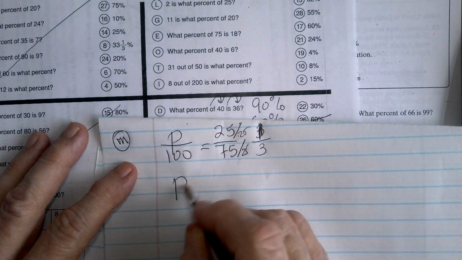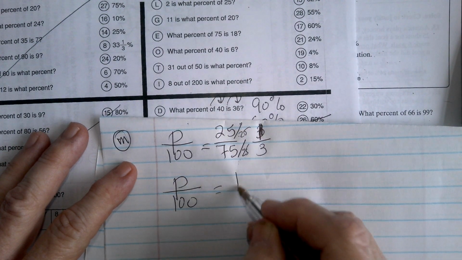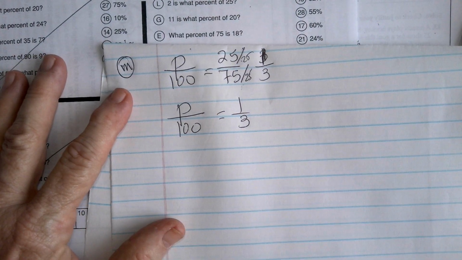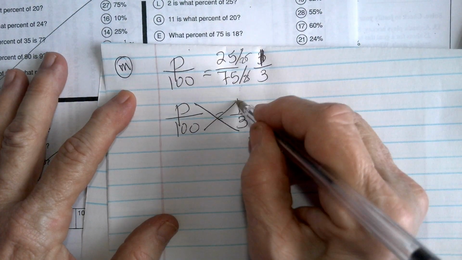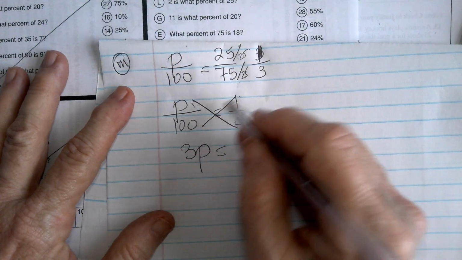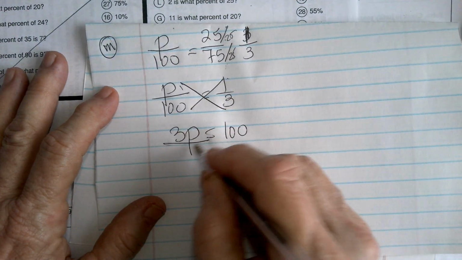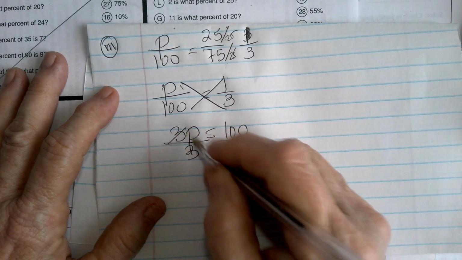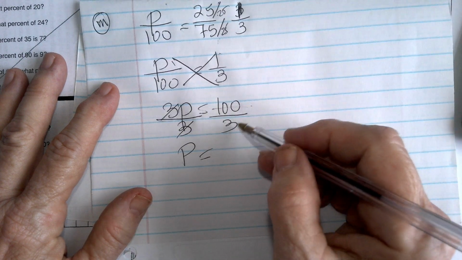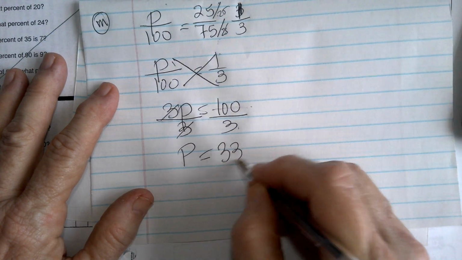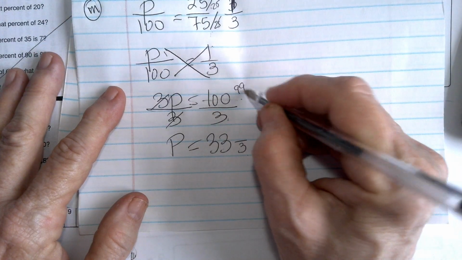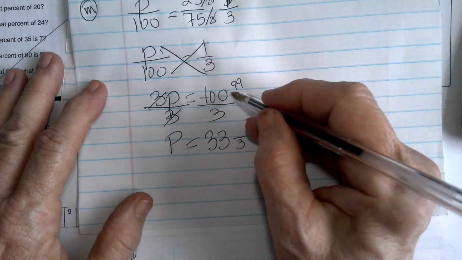All right. That is not the answer. Oh, it says it down there, 33. So listen carefully. When you're doing this, take your time and cross multiply. 3 times P is 3P. 1 times 100 is 100. And then the rest of it, 99 divided by 3 would be 33. 33 times 3 is 99. And what's left over? 1/3.